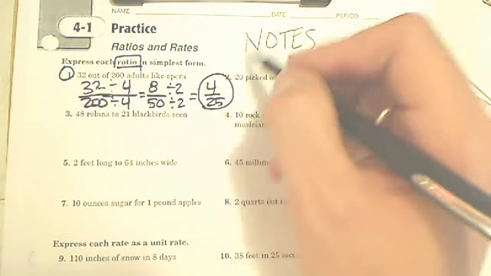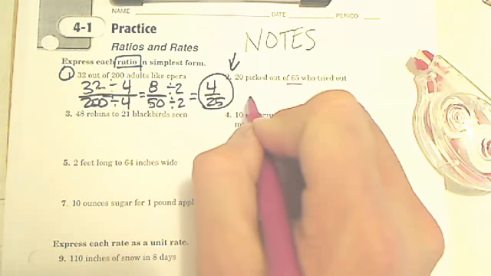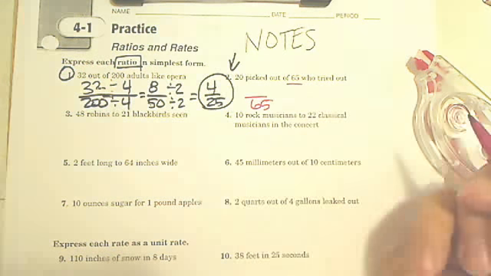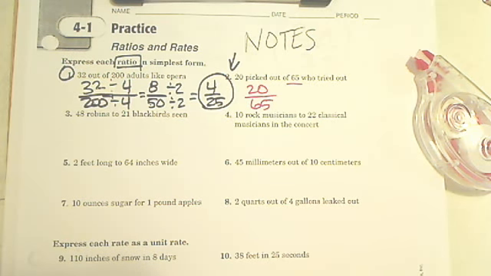Okay. Let's do number 2 here. Number 2. 20 picked out of 65 who tried out. There are 65 people that tried out, but only 20 were chosen. Okay. So the total, that's right, Eric, 65 is the number of people that tried out. 20 were chosen. So go ahead and work that one out. I'm going to walk around. Once you get the answer, share it with your neighbors. You're reducing fractions. Be careful about how you're reducing the fractions.